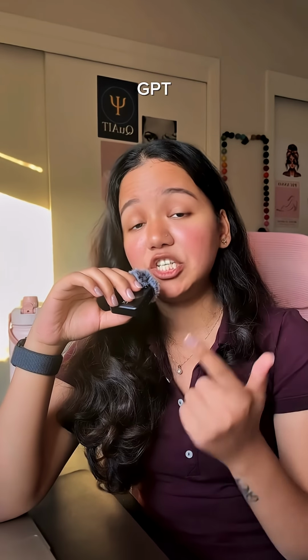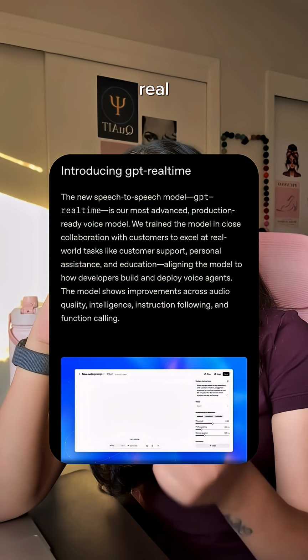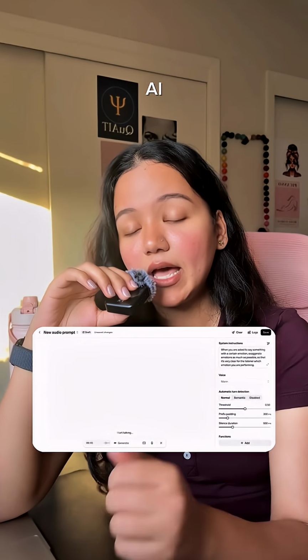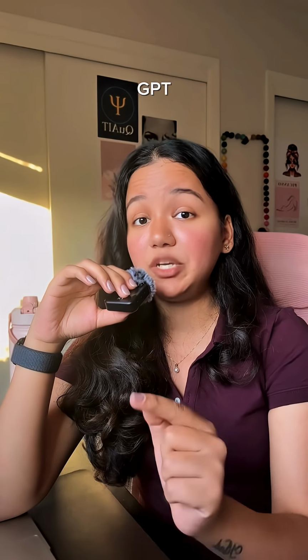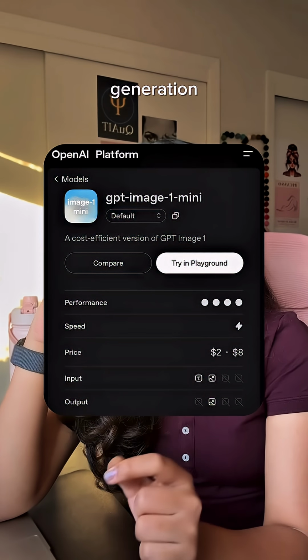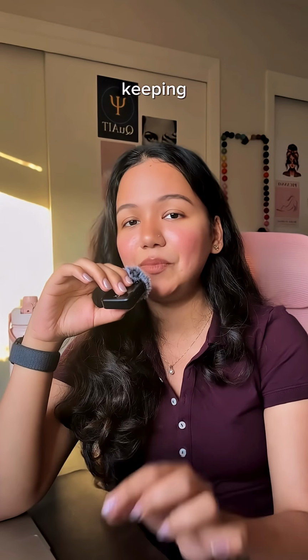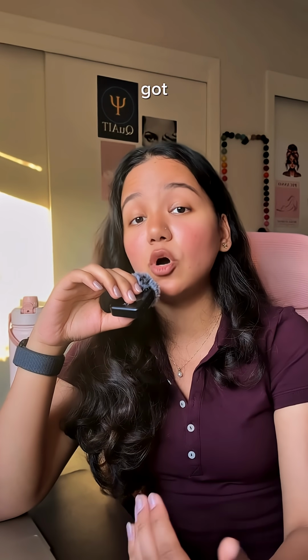On the efficiency side, they introduced two lightweight mini models. GPT Real Time Mini lets you have real time voice conversations with AI at about 70% lower cost than the older voice model. And then there's GPT Image 1 Mini, which does image generation at nearly 80% cheaper while still keeping great quality. Altogether, that's 4 new models, faster, cheaper, and smarter. For developers, that means building powerful AI apps just got way more affordable.